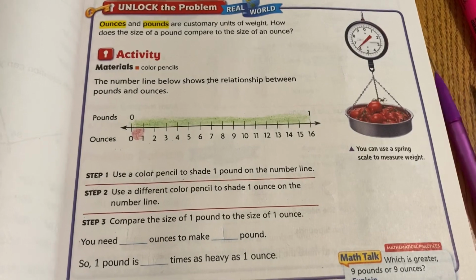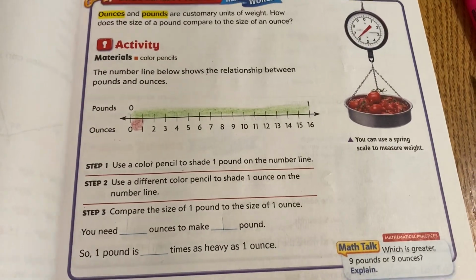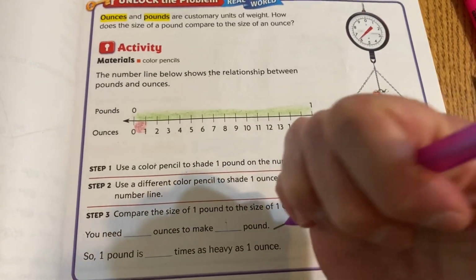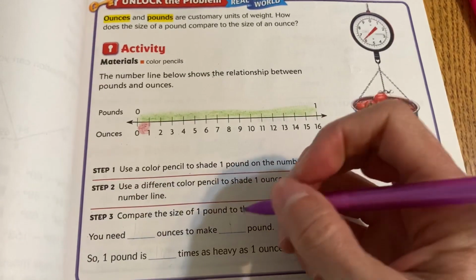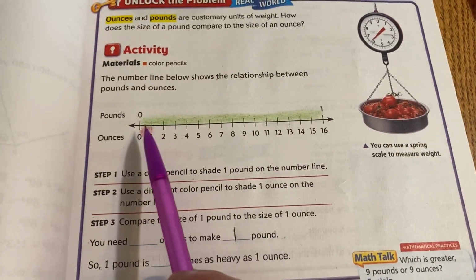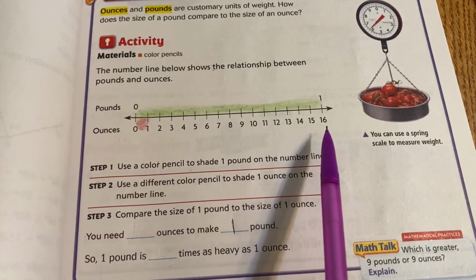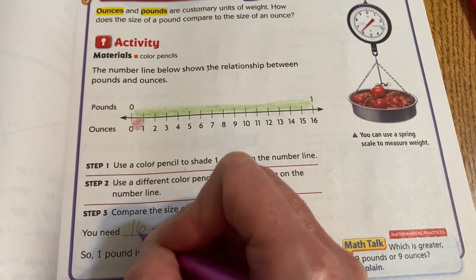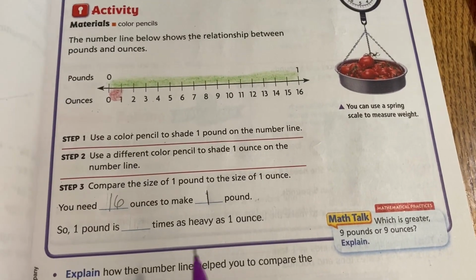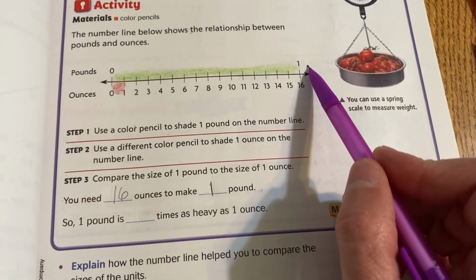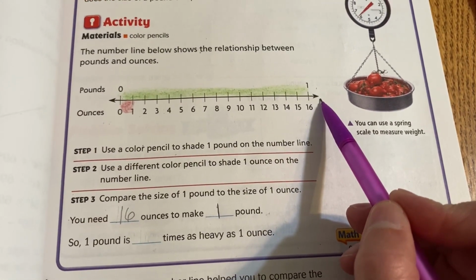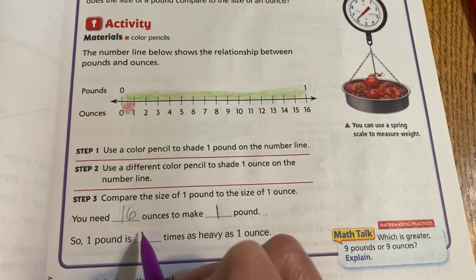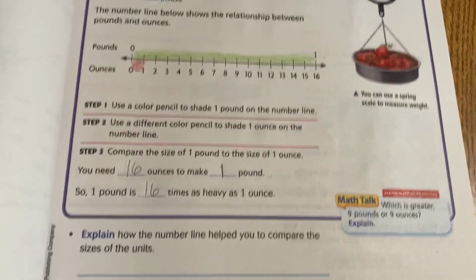And we're going to go ahead and fill in the blanks, and I'm going to give you a little time to do that. So how many ounces do you need to make 1 pound is the question we're answering. Go ahead and look at the number line. How many ounces to make 1 pound? 16. So 1 pound is how many times as heavy as 1 ounce? Go ahead and fill in the blank. So 1 pound is 16 times as heavy as 1 ounce.